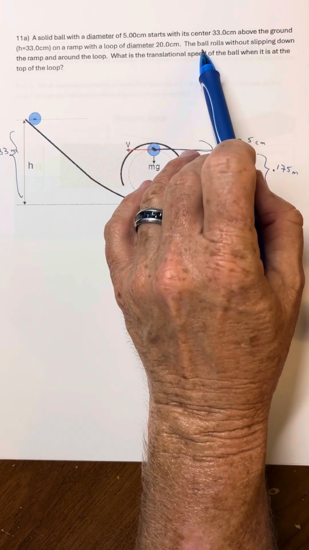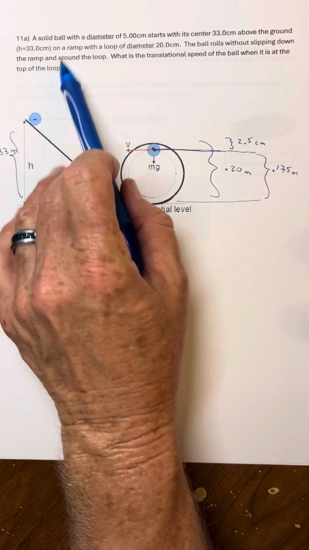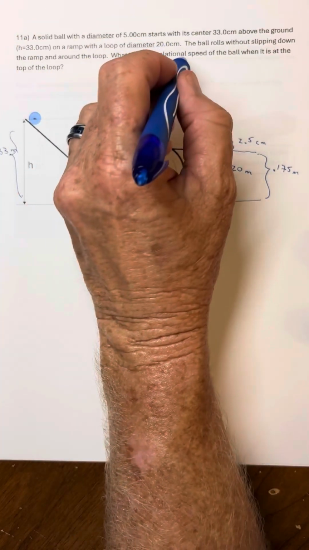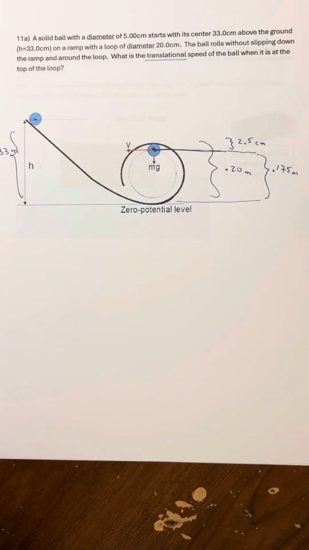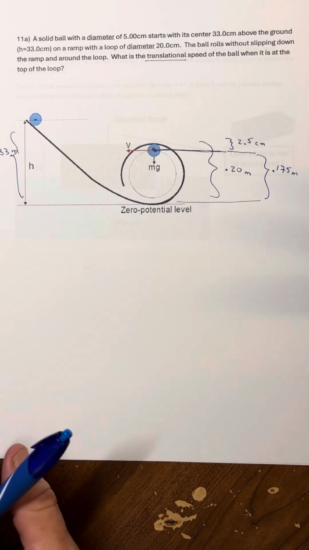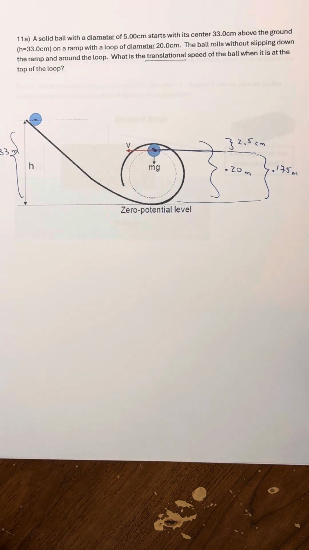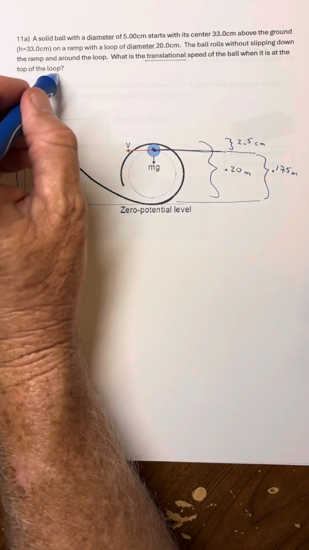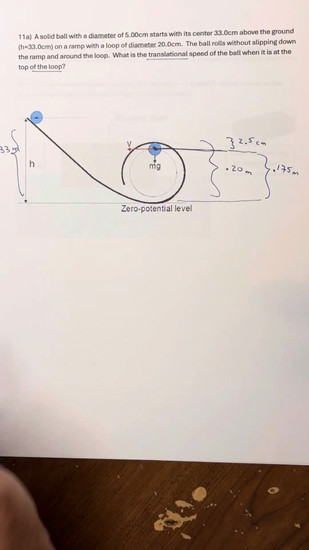Because as they say here, the ball rolls without slipping down the ramp and around the loop. What is the translational? And don't forget then, since we have things rolling now, there is a translational speed and a rotational speed. And so we've got to be clear which one they're looking for and which one we're thinking about. What is the translational speed when it is at the top of the loop here?